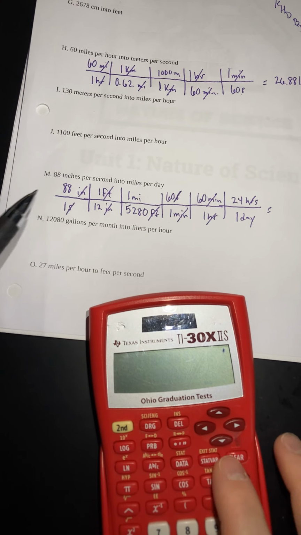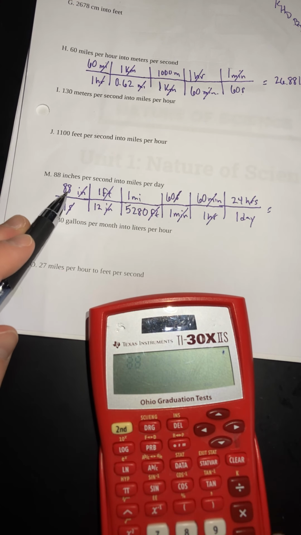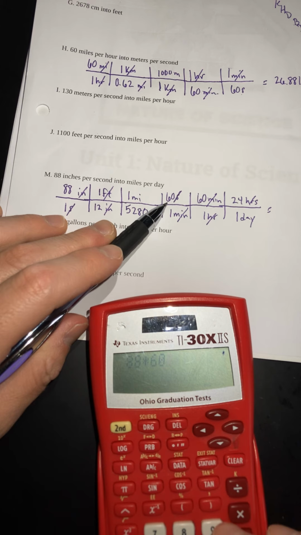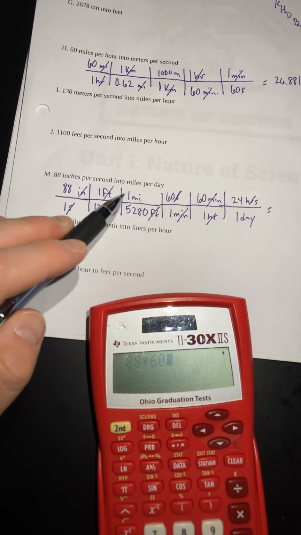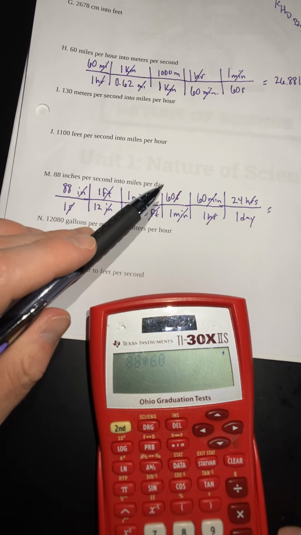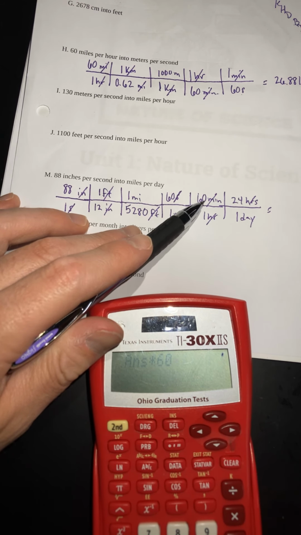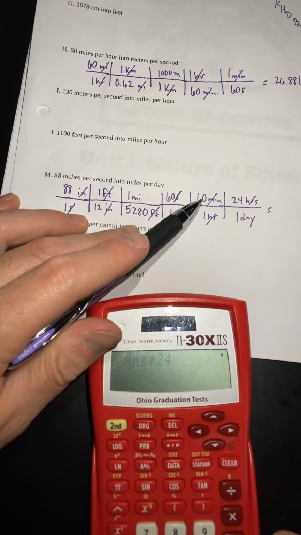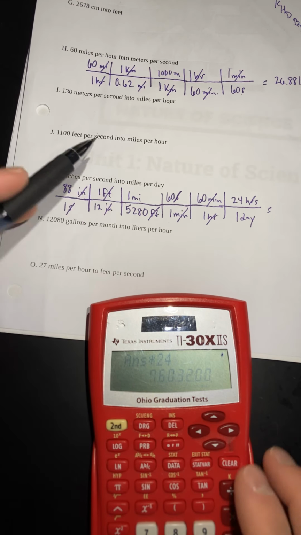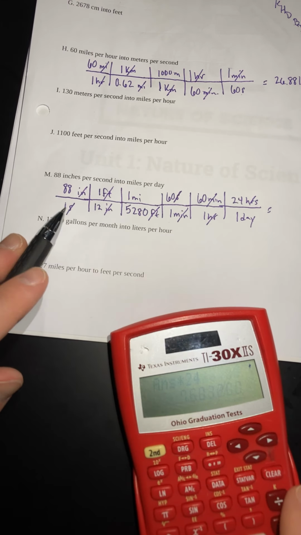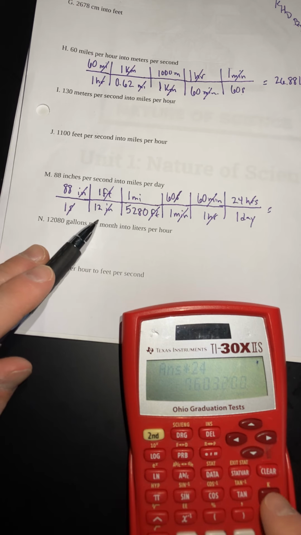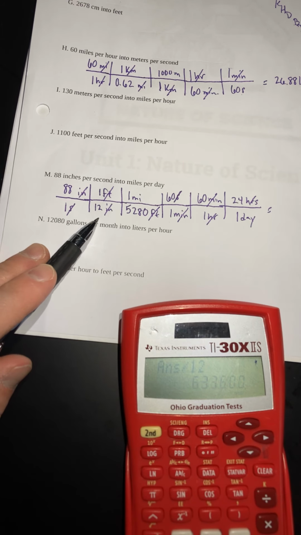Okay? So go ahead and do your math right here. We have 88 times 60. Well, times the 1, times the 1. That's not going to change the value. Times 60 again. Times 24. And then we divide that by 1. Divide that by 12.